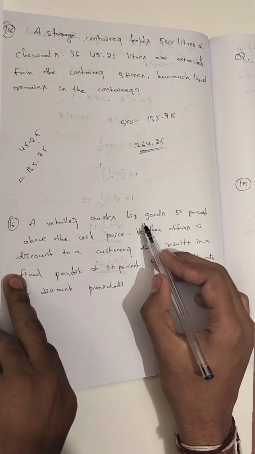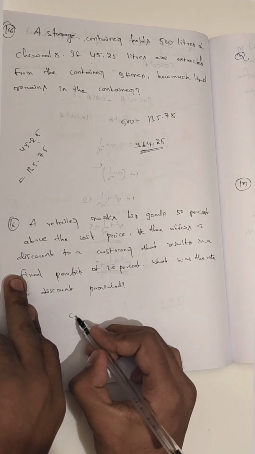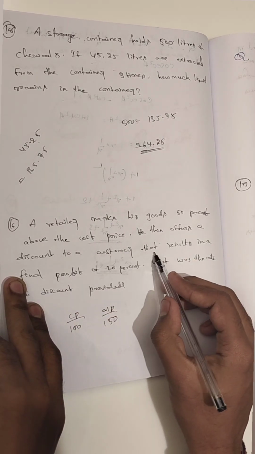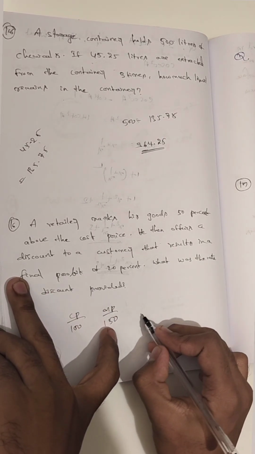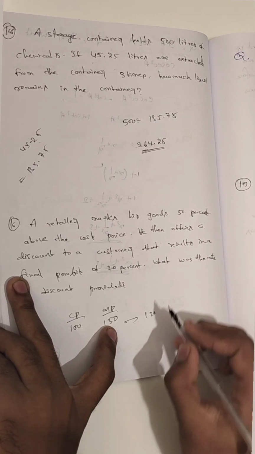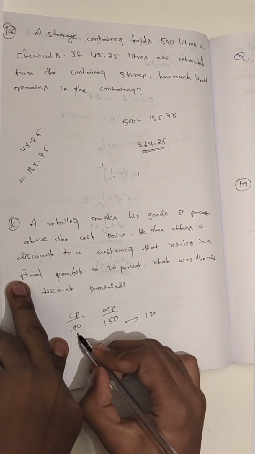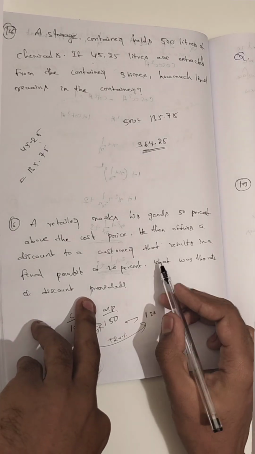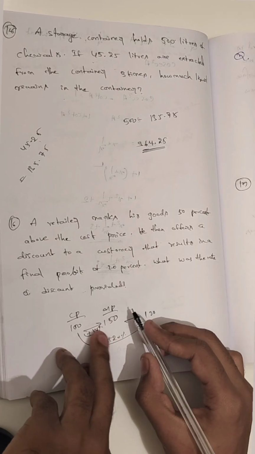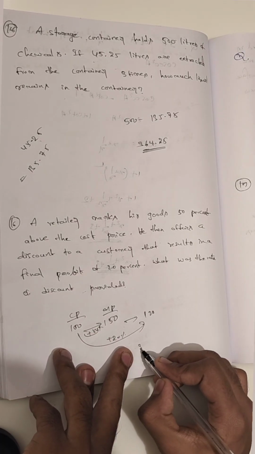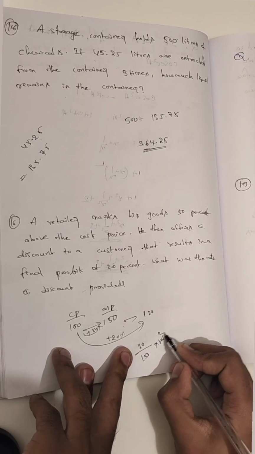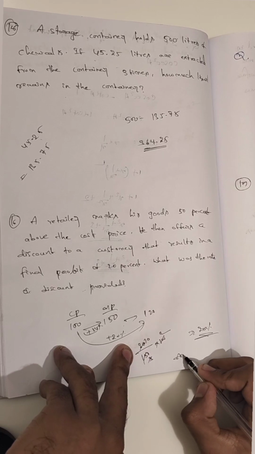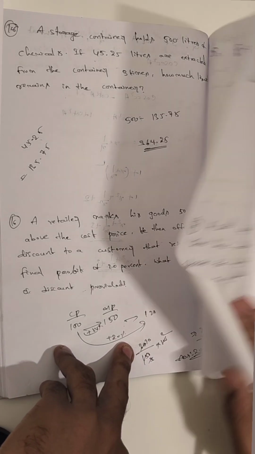16th question. A retailer marks his goods 50% above the cost price. Let us assume cost price is 100 and market price is 150. He then offers a discount to the customer that results in the final profit of 20%. Means 120 it becomes, because it is 20%. What was the rate of the discount provided? That means they provided 30 out of 150, means 2 times 3 times 20%. Answer for this question is 20%.